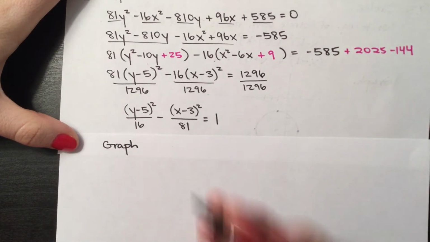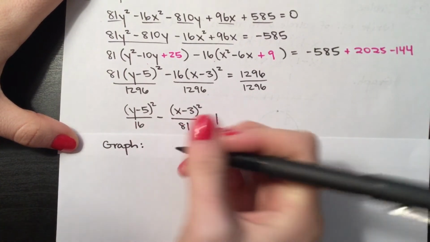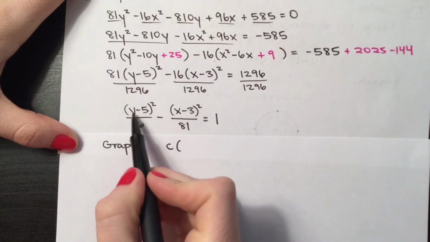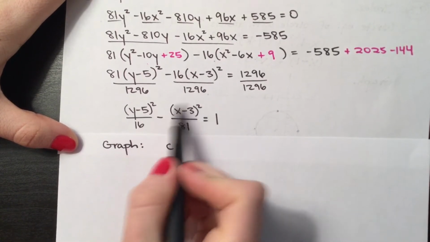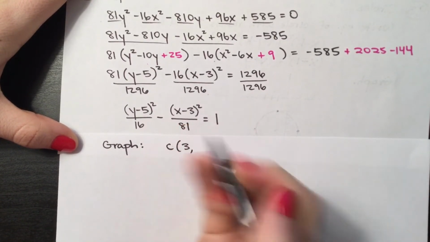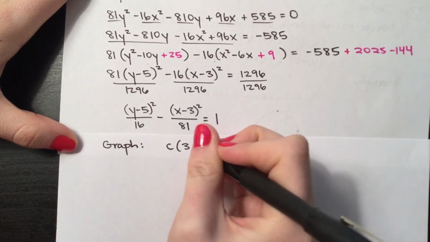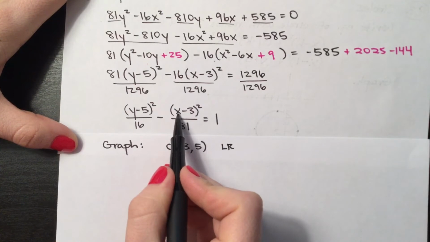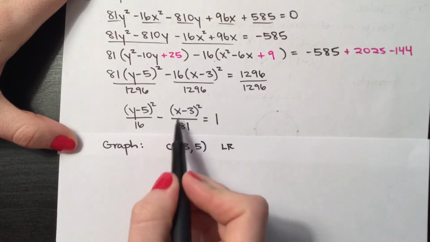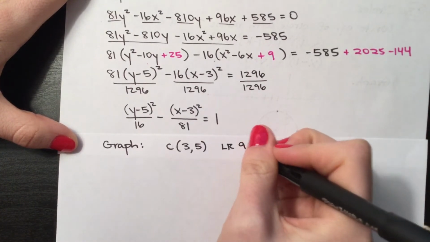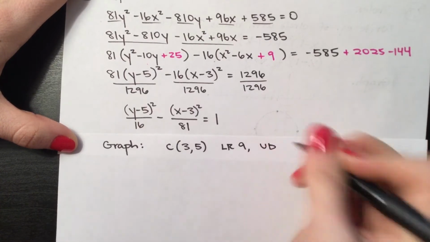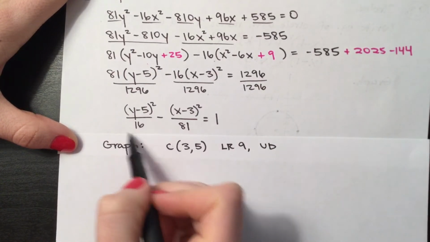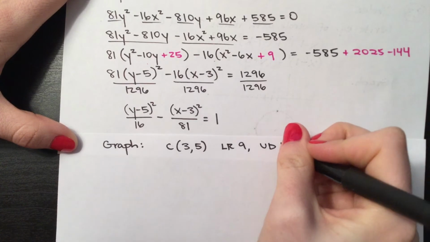So here's what we're going to do. We're going to identify what the center is. So our center, be careful here. Notice, even though the y is written first, we still write the x coordinate first. So +3 and then +5 for our center. We are going to go left and right according with our x. X tells us how far left and right. Square root of 81 would be 9 units. We're going to go up and down according to what our y tells us. Square root of 16 would be 4 units.